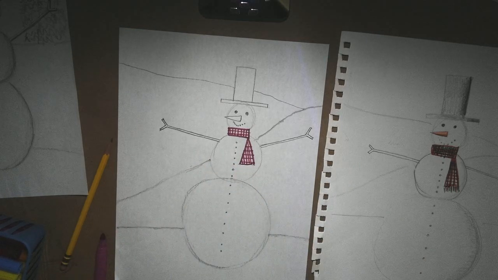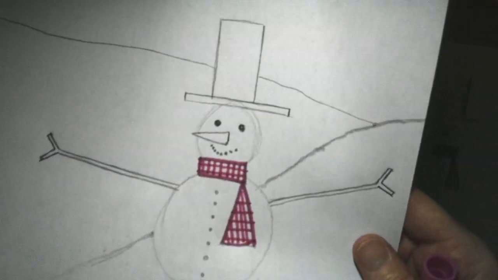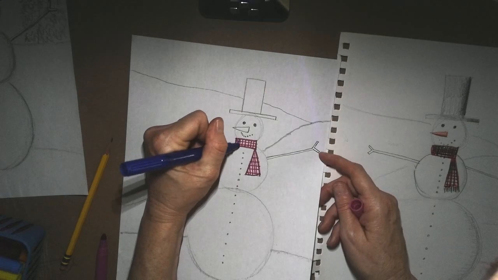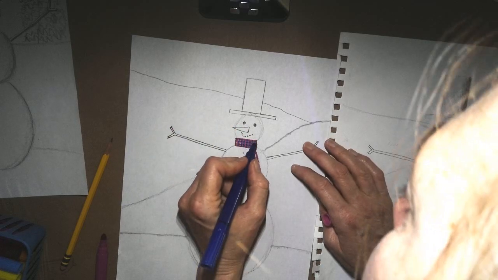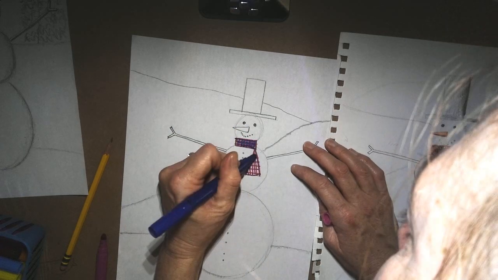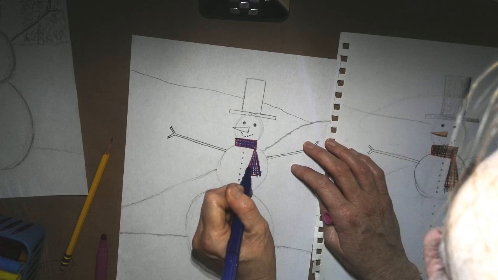Okay, now to just add a little bit more pizzazz to it, I could just leave it like that. But if I want to go in and add some more vertical lines and horizontal lines in a different color, it can really make your scarf look cool. Or you can just color it in, it's up to you.